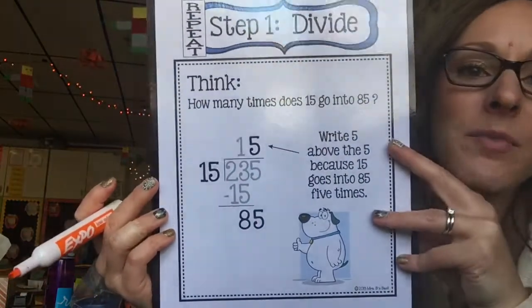Hello boys and girls. Today we're going to talk about division with a two-digit divisor. It's a lot like division with a one-digit divisor, except of course you're dealing with two digits and you have tens instead of just ones. So for today, the example I'm going to use is 235 divided by 15.